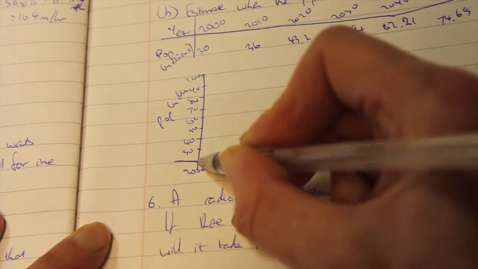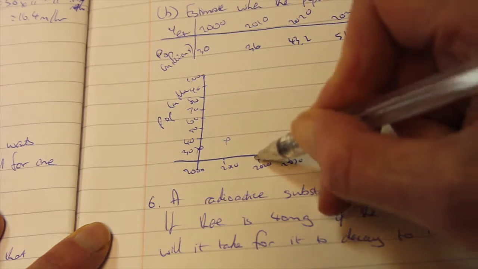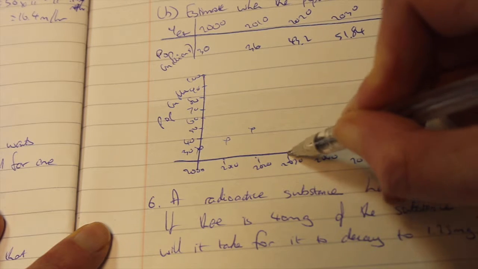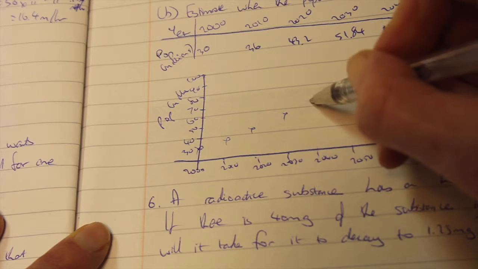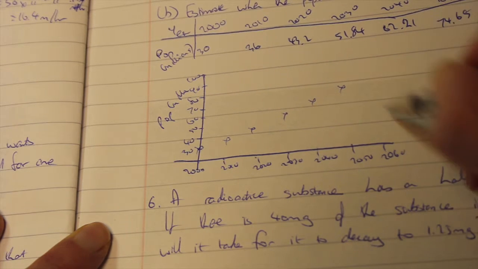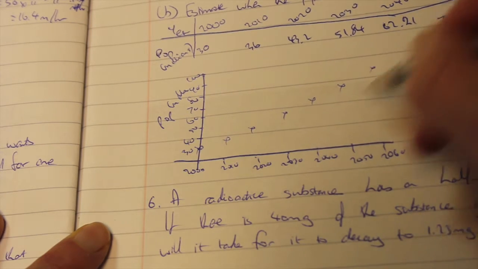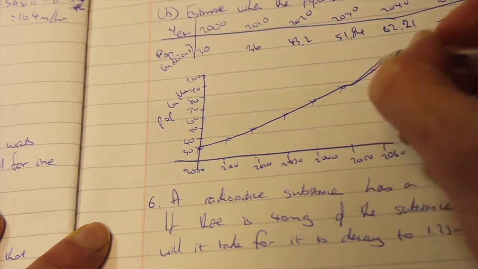I'm plotting on. 2000 was at 30. 2010 went up to 36. 2020 up to 43.2. 2030 up to 51.84. Next one's up to 62.21. 2050 is up to 74.65. 2060 is up to 89. Point that. And it's a curve. Looks like your exponential curve.